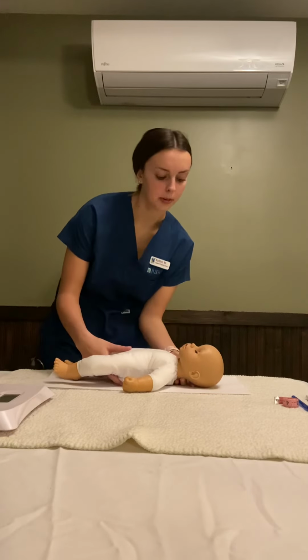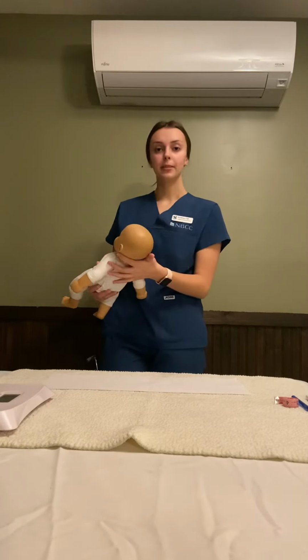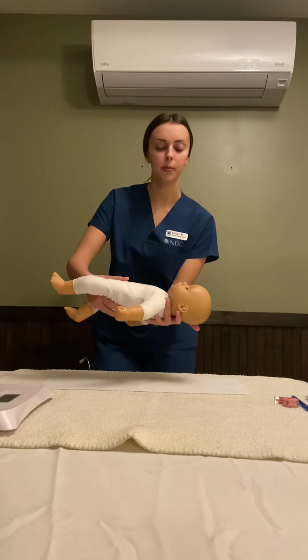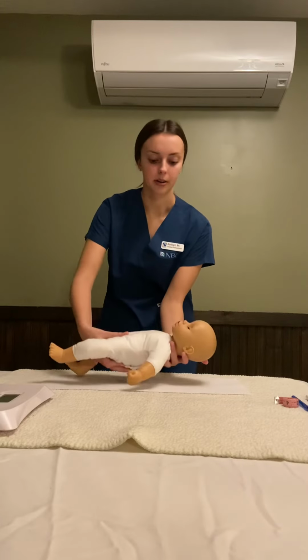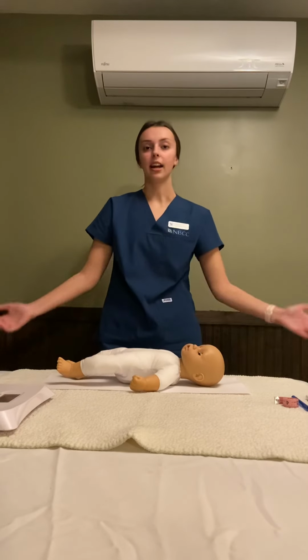And then there's the startle reflex. So you're going to take your baby, and as you go to set them down, you're going to just lean them a bit so they're kind of upside down, and their arms should flare out. And that is the newborn assessment.